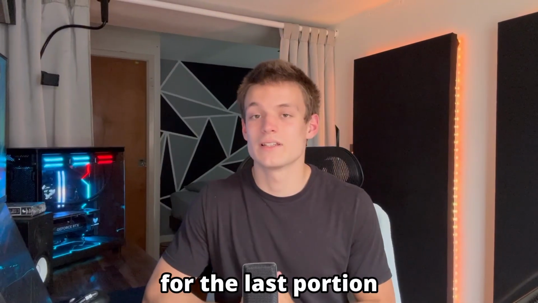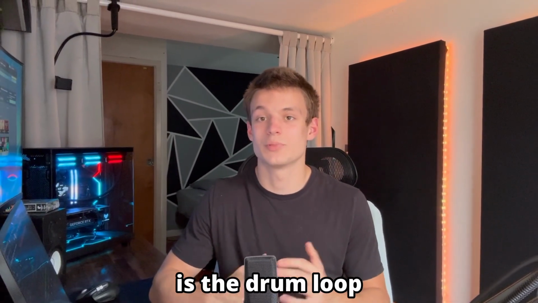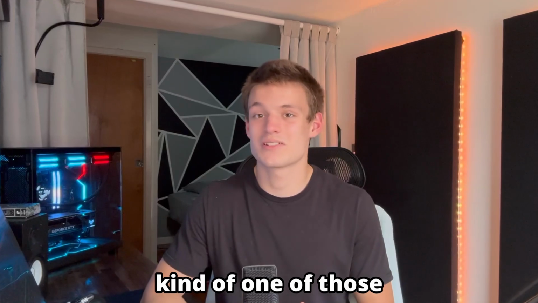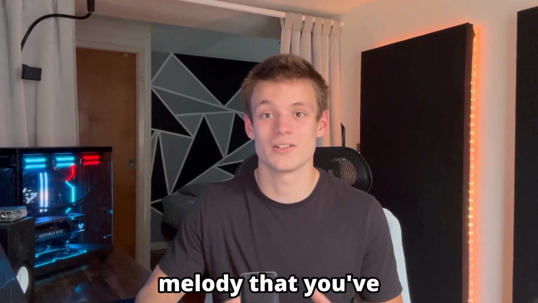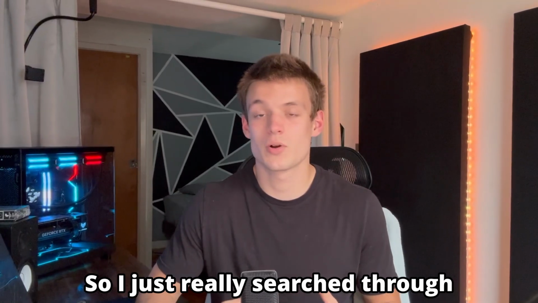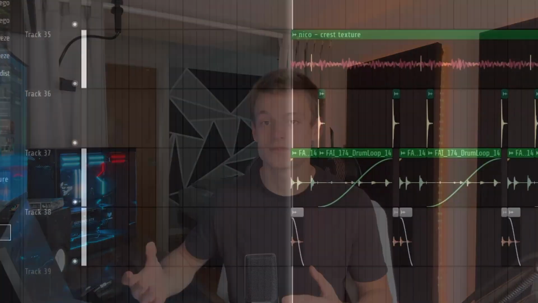And then finally, the last portion of the melody is the drum loop and the texture. Again, it's just one of those things where you're hitting the down key and just listening to things until they fit the melody that you've already created. So I just searched through all the kits I have and I came up with this.